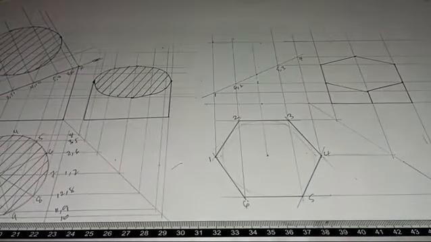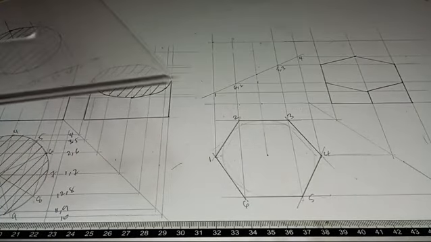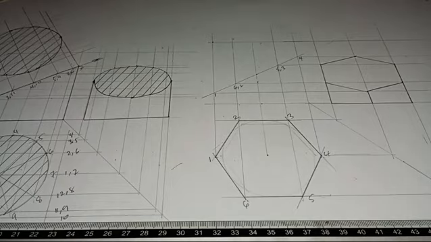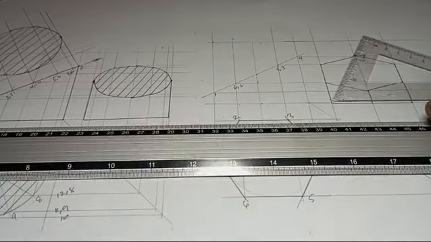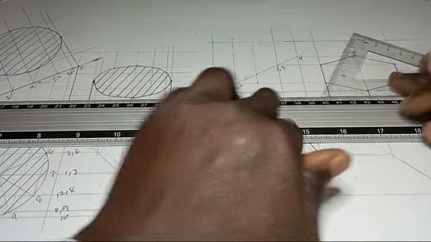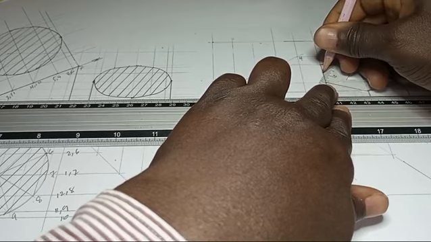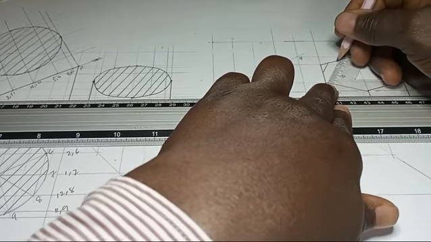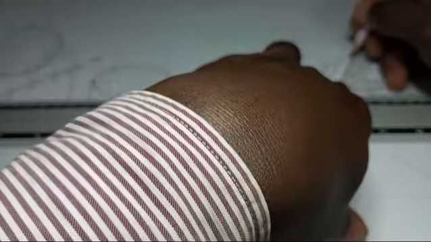And don't forget, we need to section. We section with a 45 degrees set square. A 60 degrees set square, that's what I want to use now. But you can also section with a 45 degrees set square. So make sure your section lines are evenly spaced. The spacing should be as even as possible.